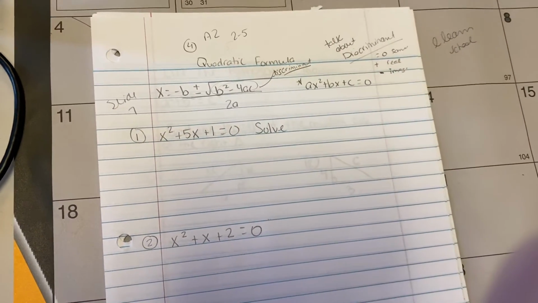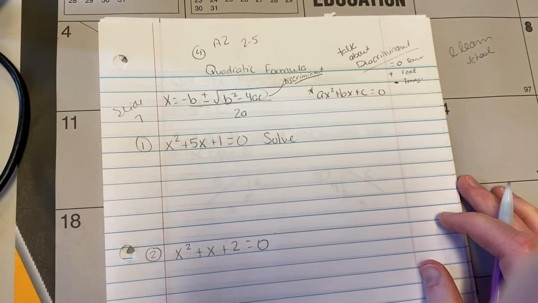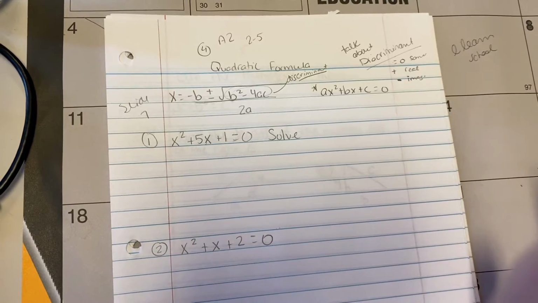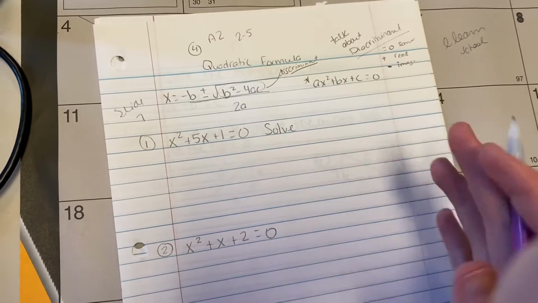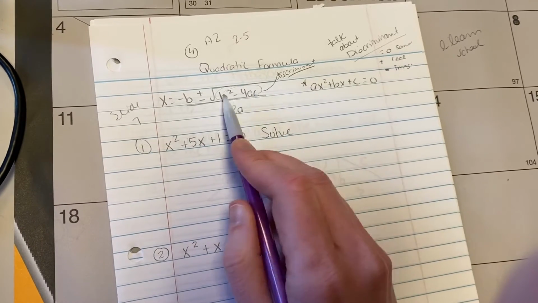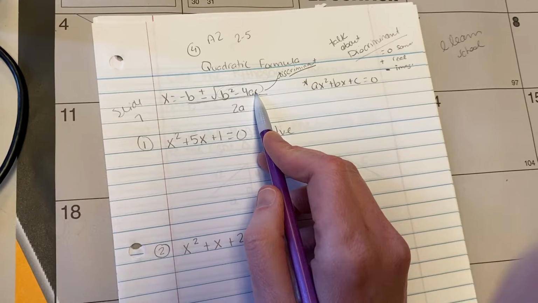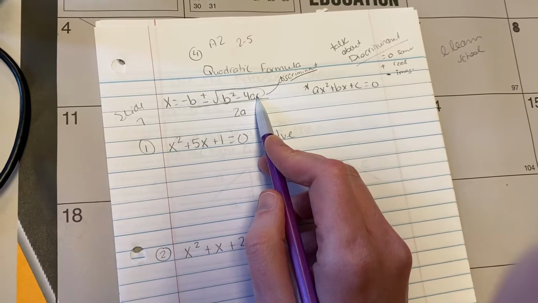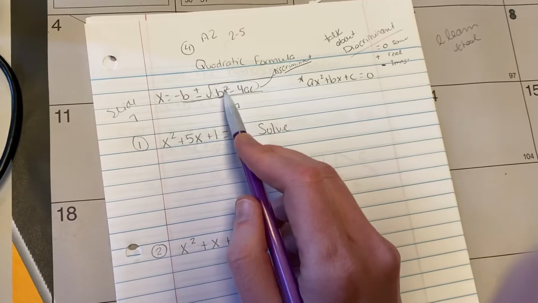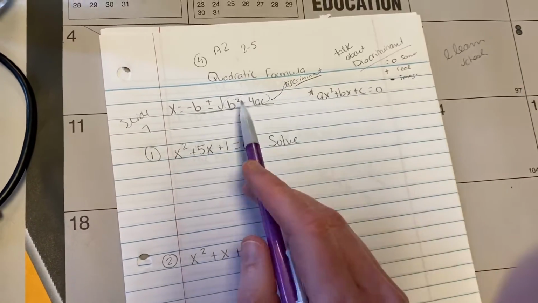And it can tell you how many solutions you're going to have: real, imaginary, or real, complex, or zero, or it repeats. Okay, so if b squared minus 4ac is a positive number, I'm going to have two real solutions. I can have two rational, or I can have two irrational, or I can have one of each.